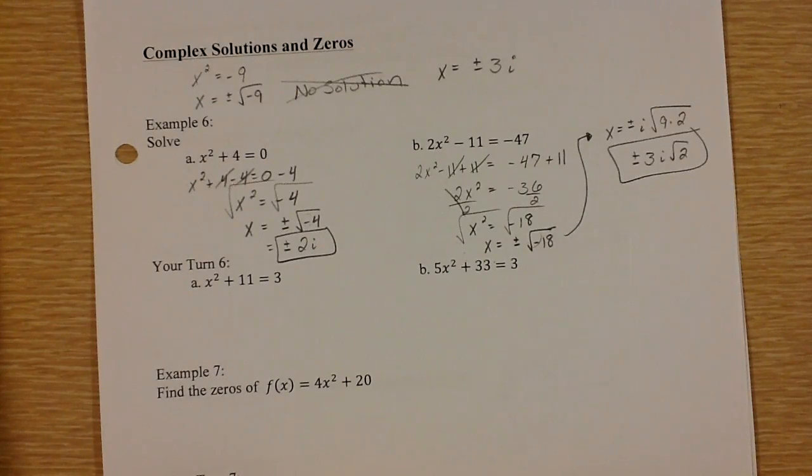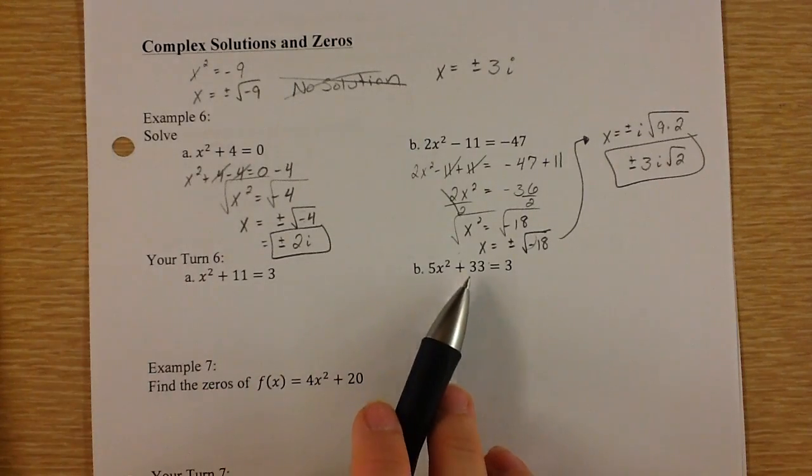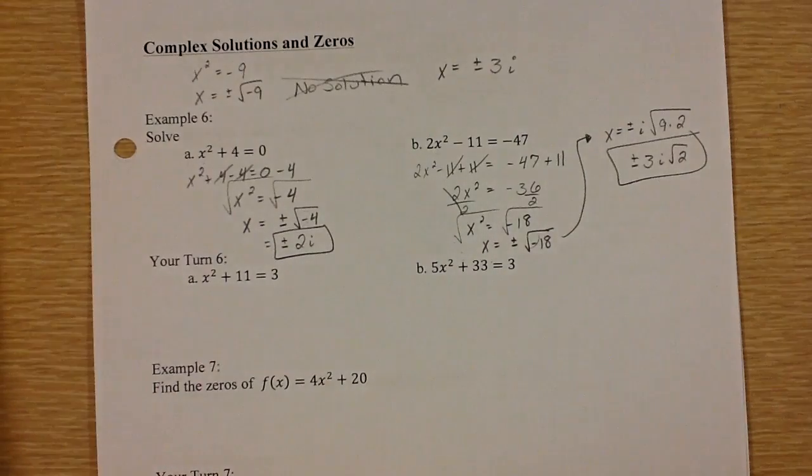All right, so now I'd like you to go ahead and pause the video. I want you to do your turn problem 6, part A and part B. Attempt them. Again, the first thing I did here was isolate my x squared. This is just like the last lesson that we had, solving using square roots.